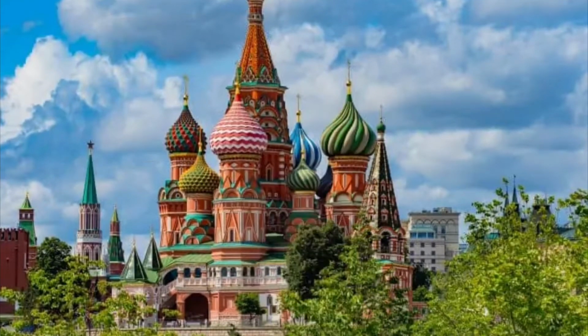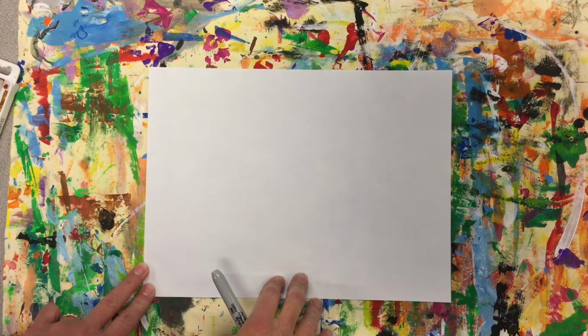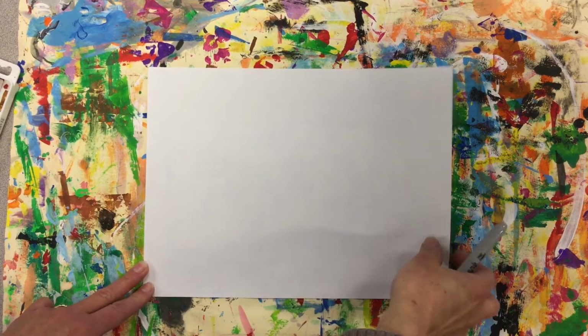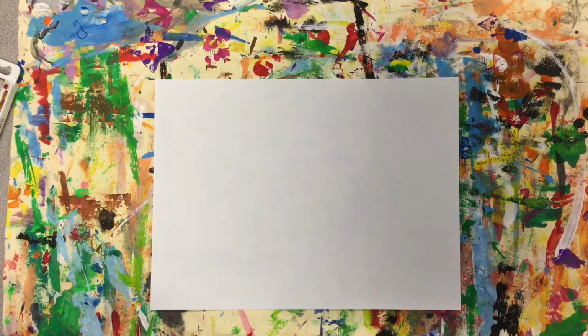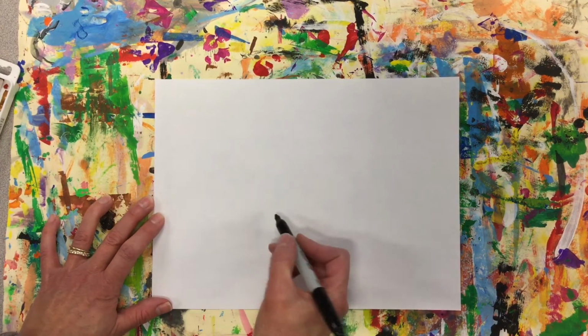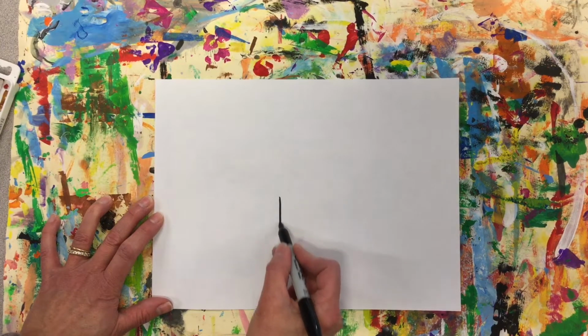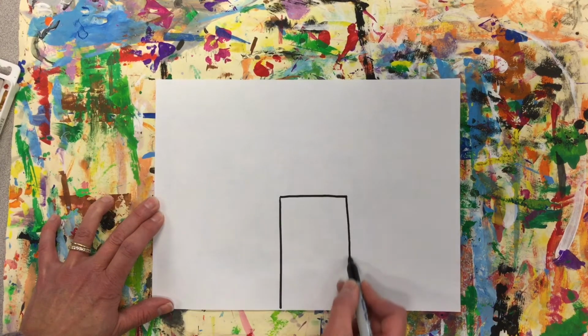We're going to create our own cathedral today using shape, using line, using pattern, and then we will use lots of color. I have my paper set up horizontally, but if you want to have it really tall, you could turn it vertically. We're going to start at the bottom of our paper and start with the columns, the shapes of our buildings. I'm going to start in the center. I'm thinking I'll do a rectangular shape here. I'll go up to about the halfway point of my paper.